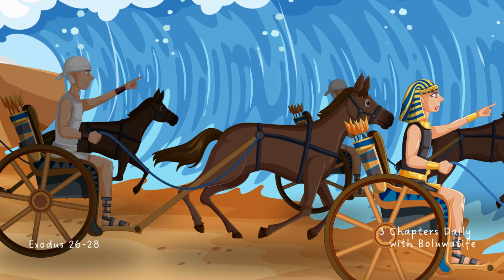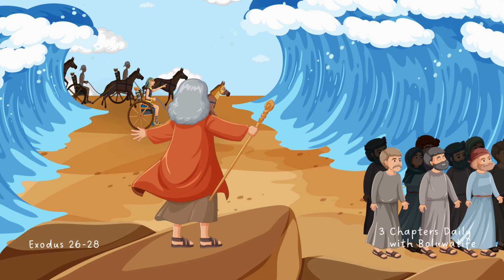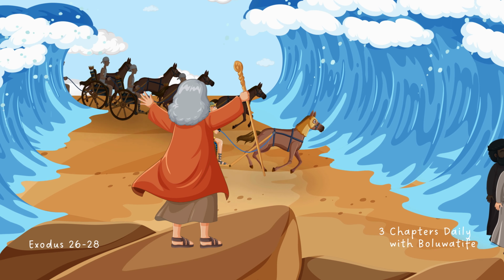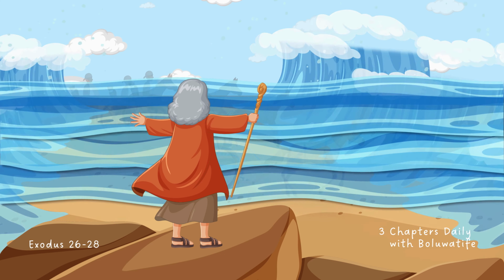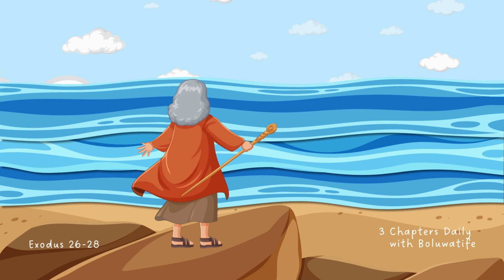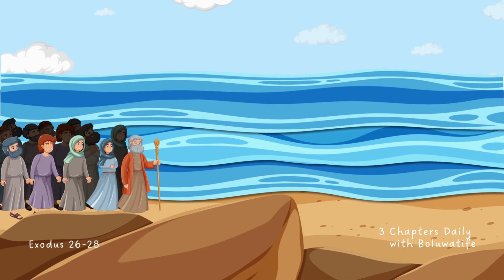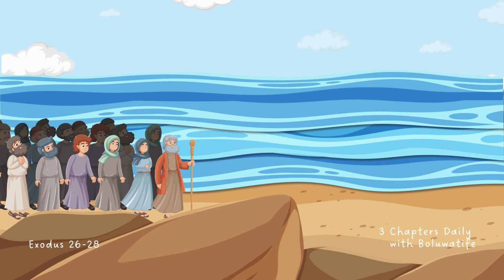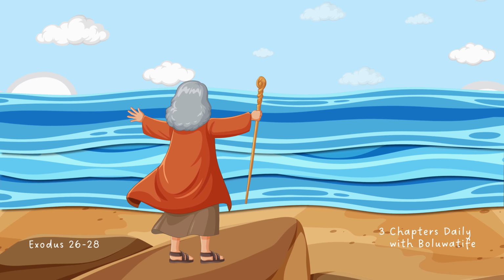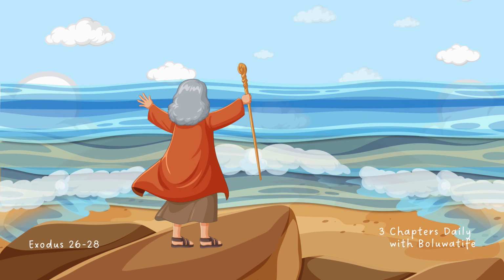And thou shalt make his pans to receive his ashes, and his shovels, and his basons, and his flesh hooks, and his fire pans. All the vessels thereof thou shalt make of brass. And thou shalt make for it a grate of network of brass, and upon the net shalt thou make four brassen rings in the four corners thereof.